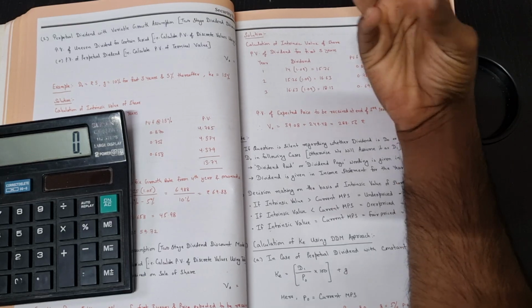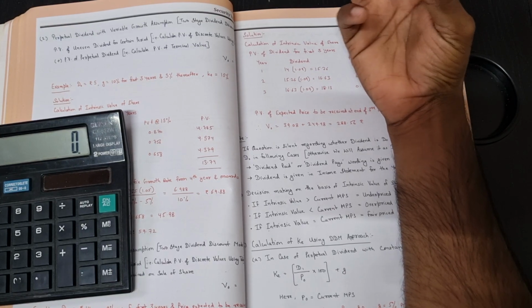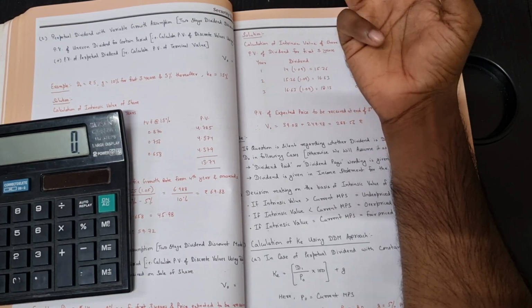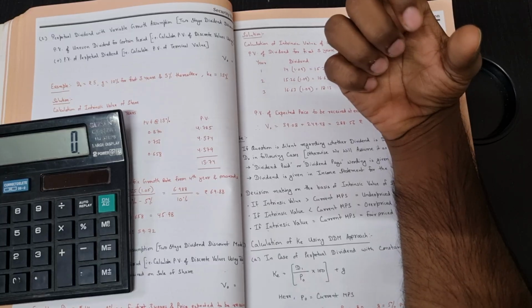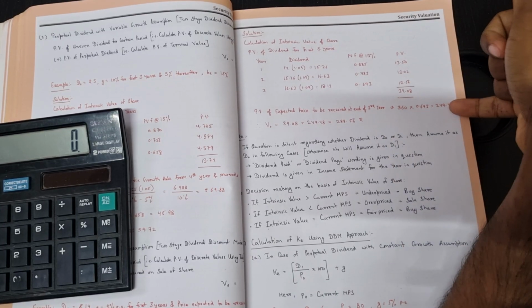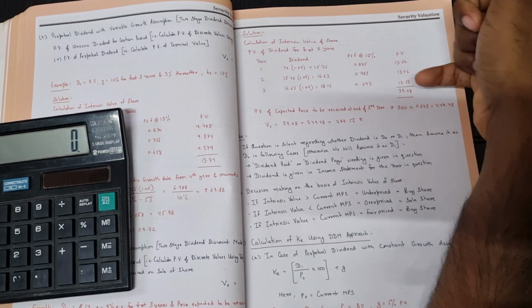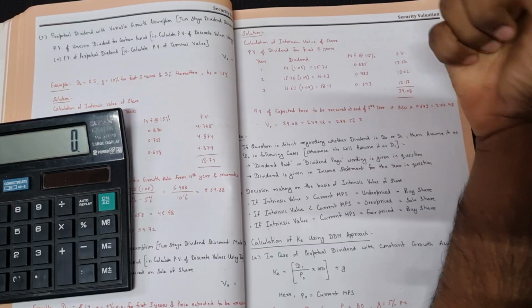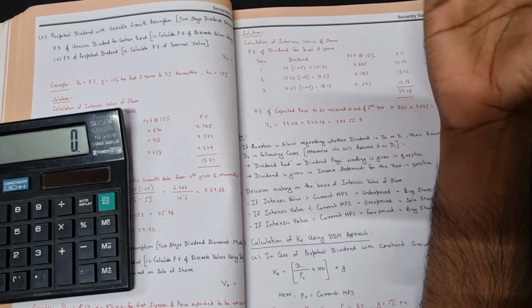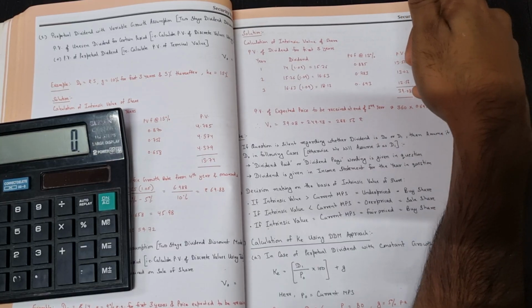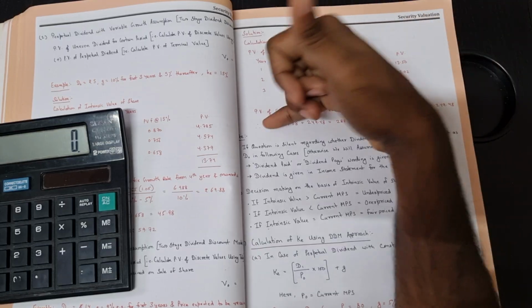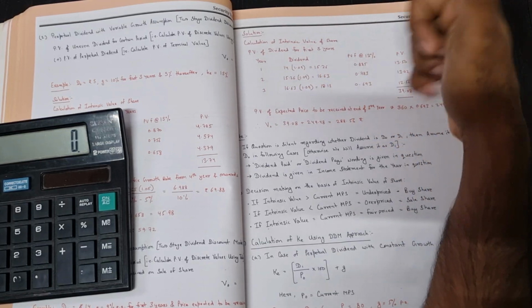When we sell the share at 360 rupees 3 years down the line, what will be its current value? It is 249. Okay, right? And how much income will we get in these 3 years? It is 39.0. We'll add it. How much is our intrinsic value? It is 288.